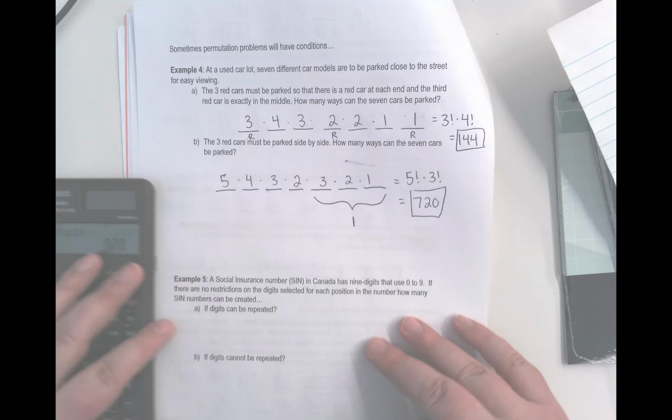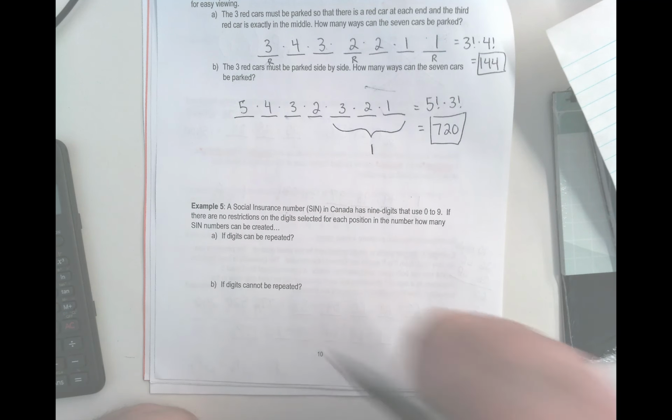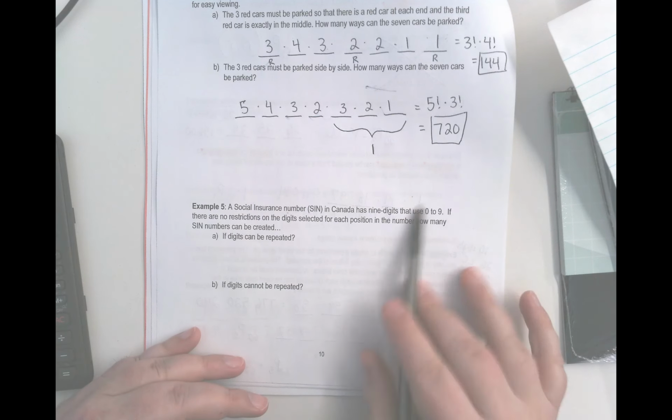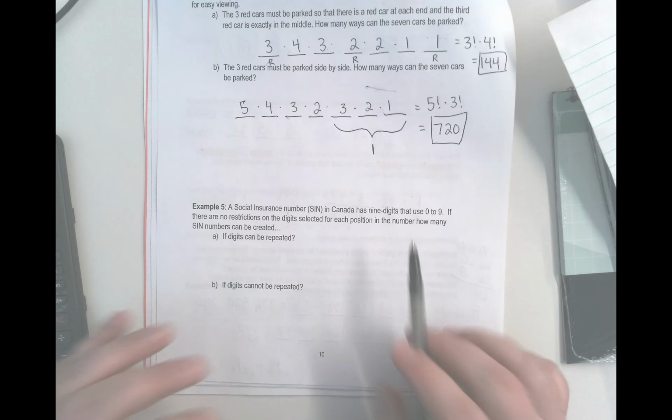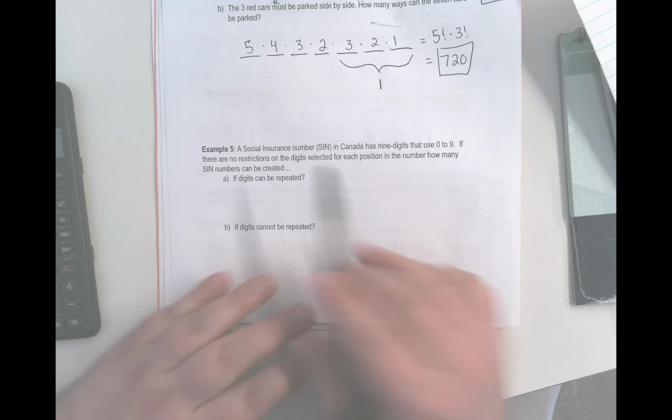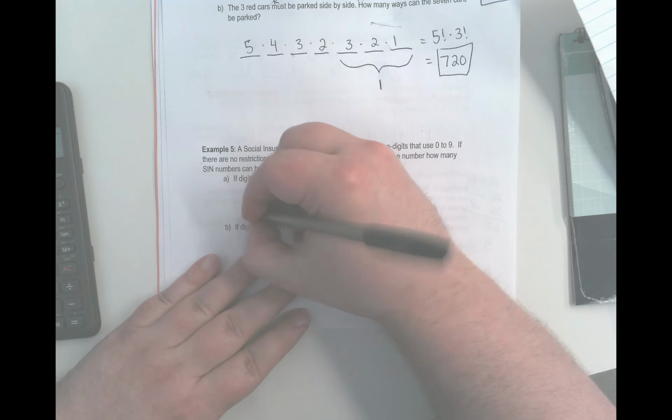We have one final example here talking about a social insurance number, which is a number that you get in Canada, has 9 digits, and we can use the digits from 0 to 9. So if there are no restrictions on the digits, how many possible SIN numbers are there if the digits can be repeated?